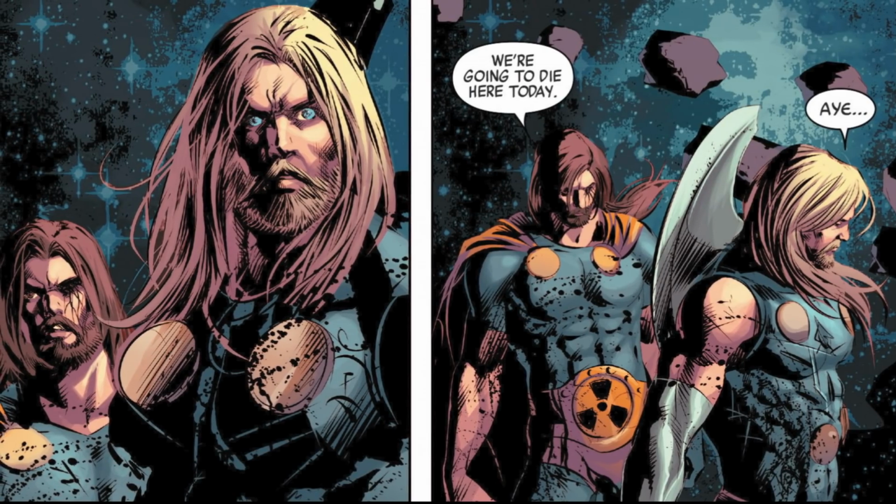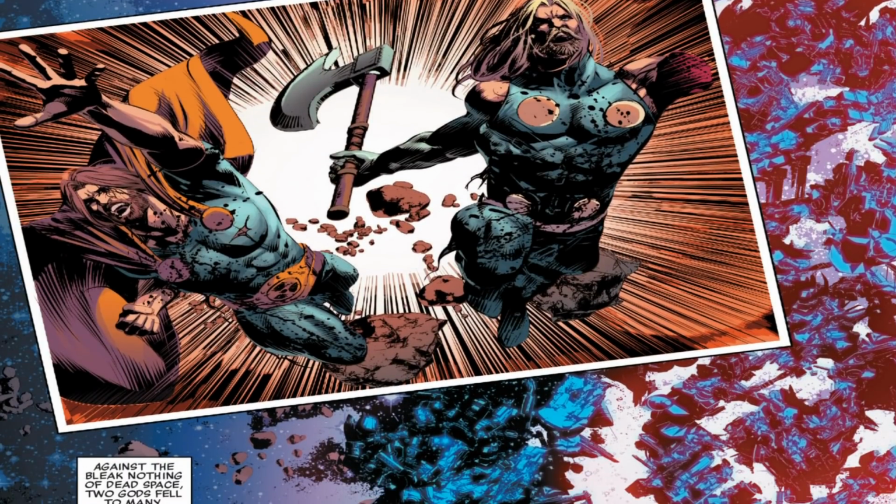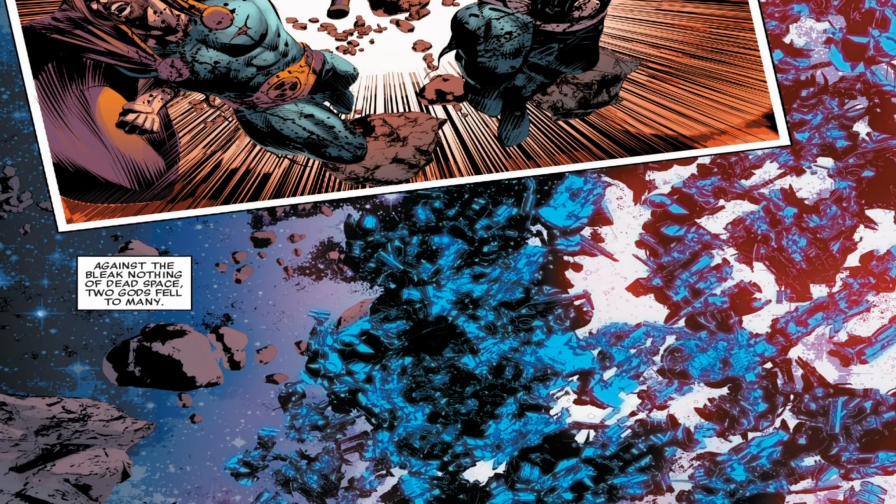And at the end, only Thor and Hyperion were left as wave after wave of Beyonder attacked, and together Thor and Hyperion faced death bravely and with honor. They died heroes, and they died doing what they loved.